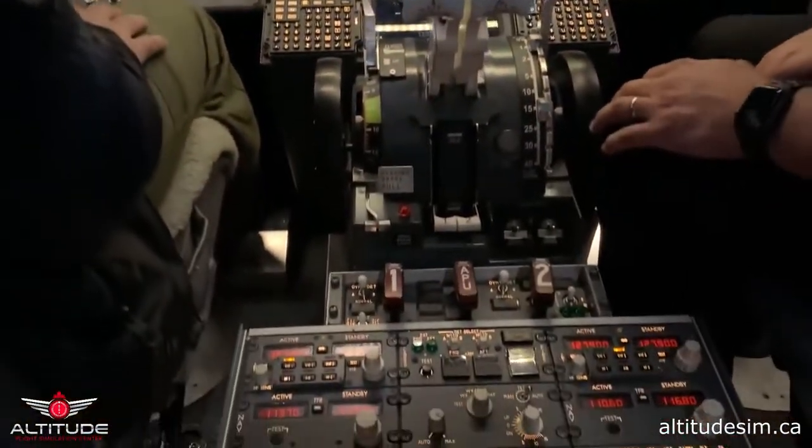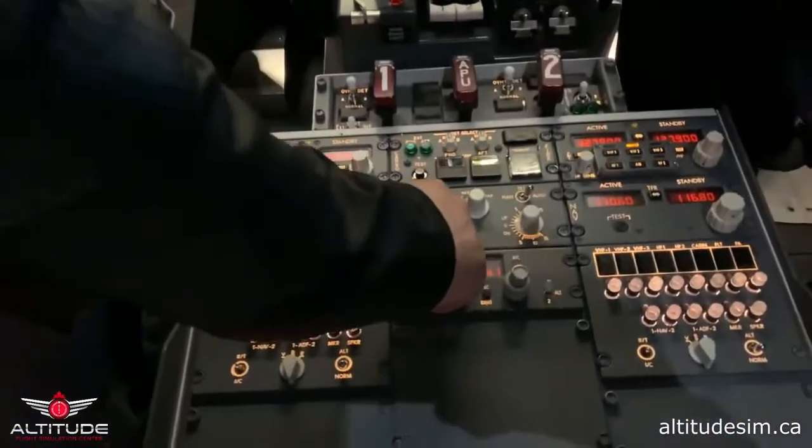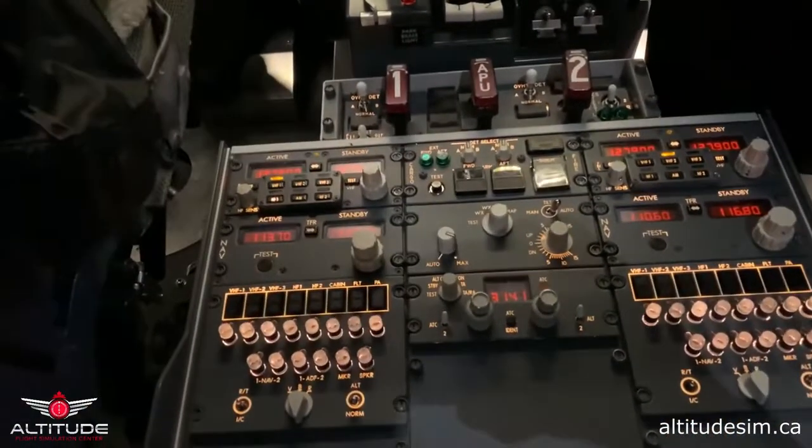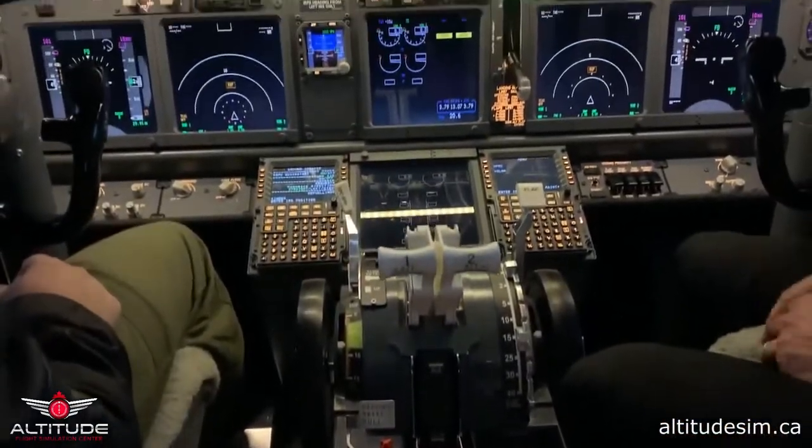The radio is set. Now please put the transponder on standby. Okay, thank you so much. Now, after this, we can do the pre-flight checklist. All right.